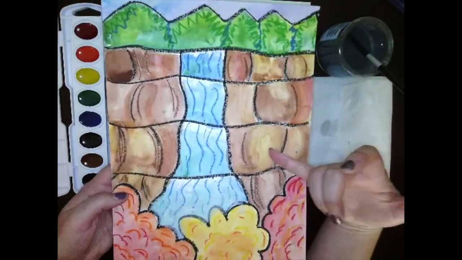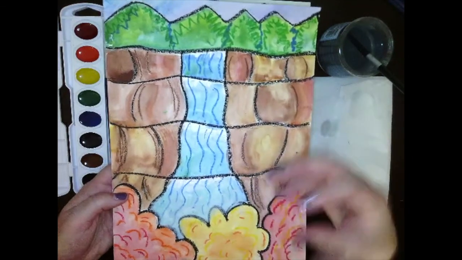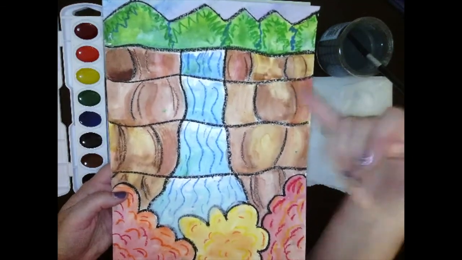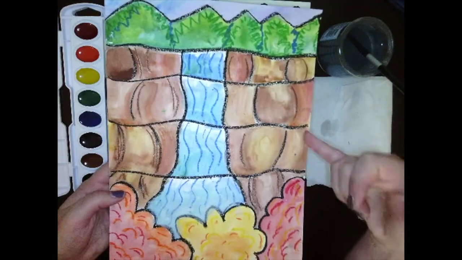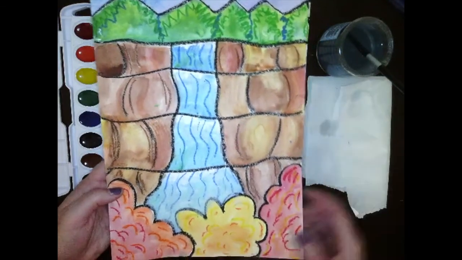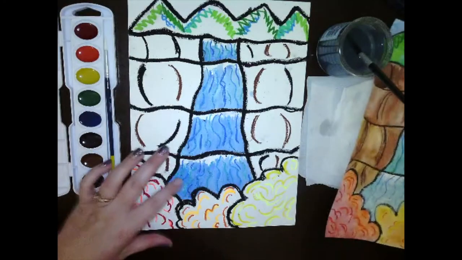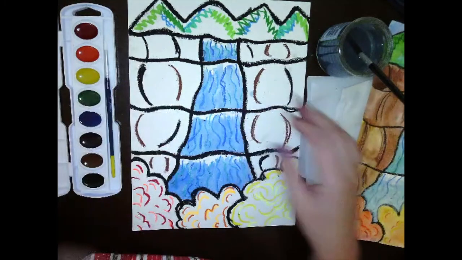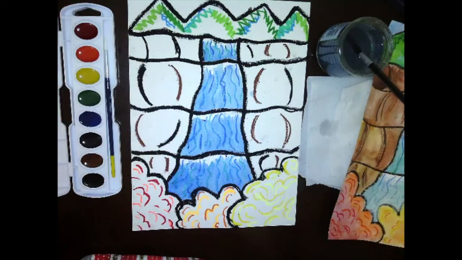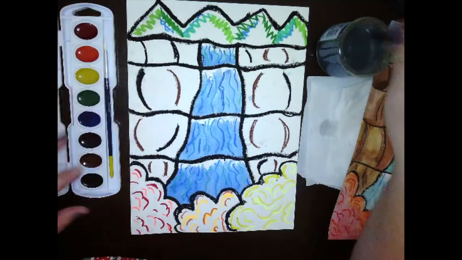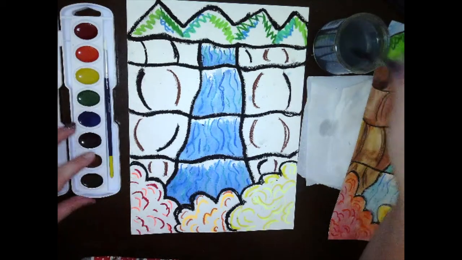Now, to get your really dark brown, remember you can add a little bit of black into it if you want. To get a light brown, instead of adding white, I did yellow to give it more of a warm feeling. And I did actually throw in a little bit of red and blended that into my rocks.